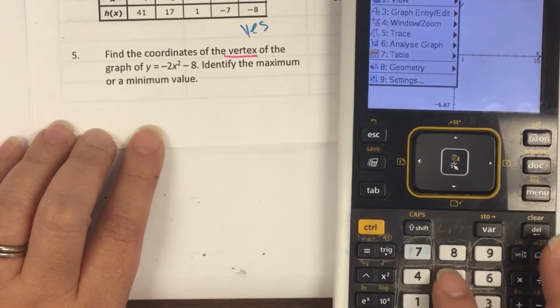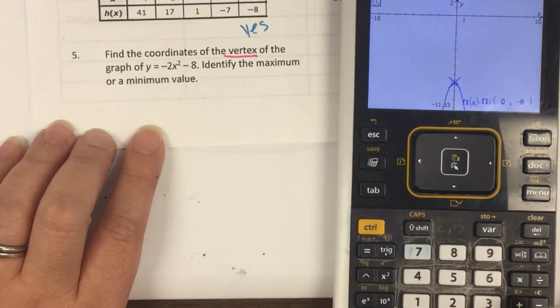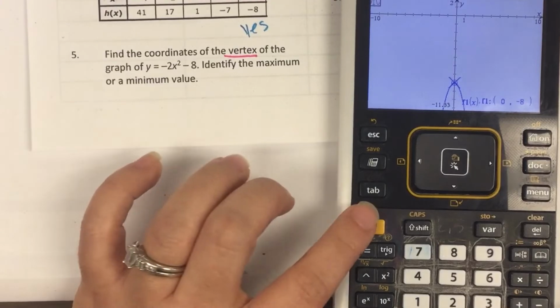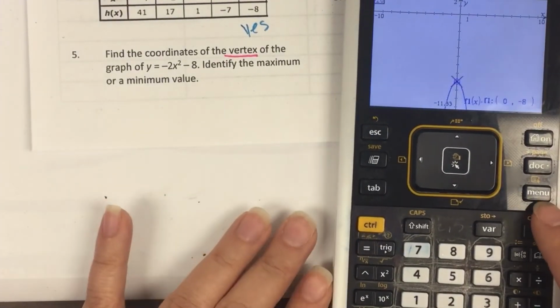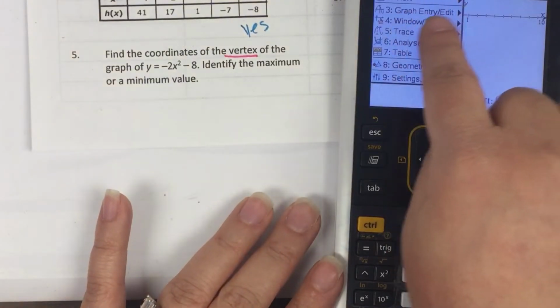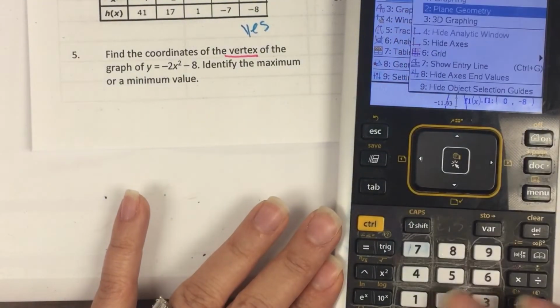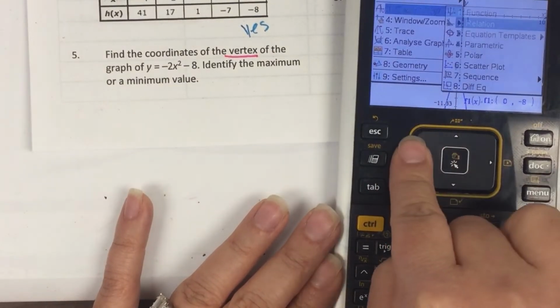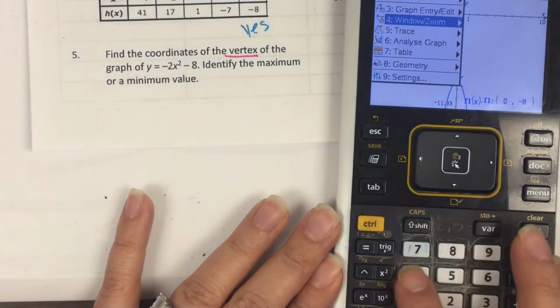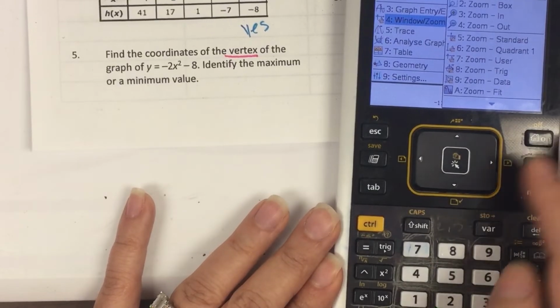One, you can do menu 5-1 to trace it, and it will automatically zoom to find your graph. You can also do Control T and look at the table. Or you can also do your menu and go to view. And this is not view. Go to zoom. And here you can zoom out if you need to.